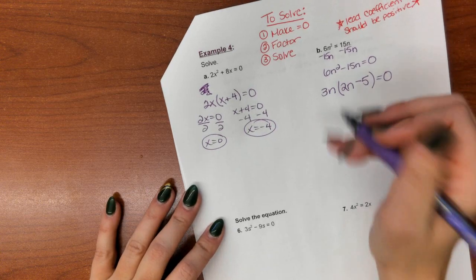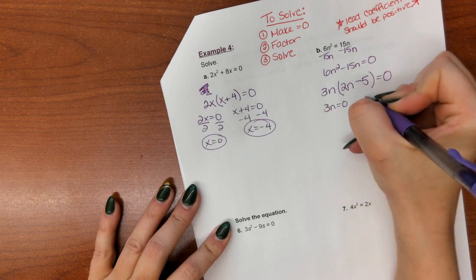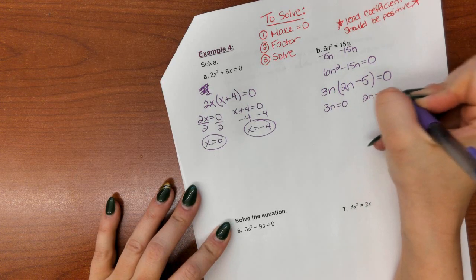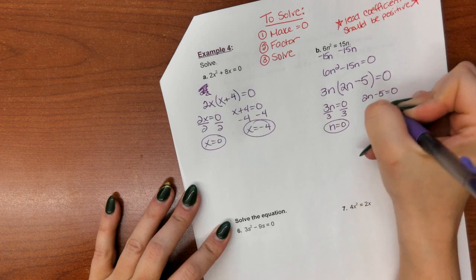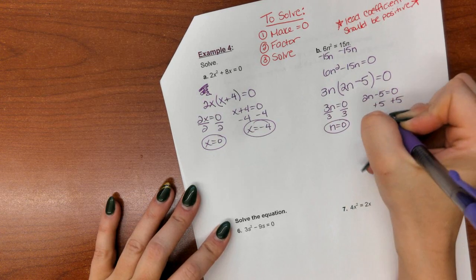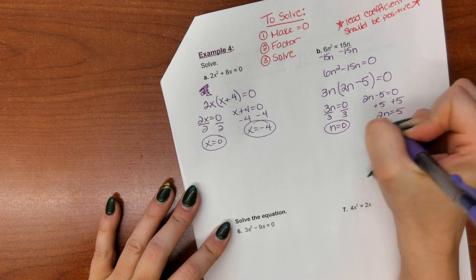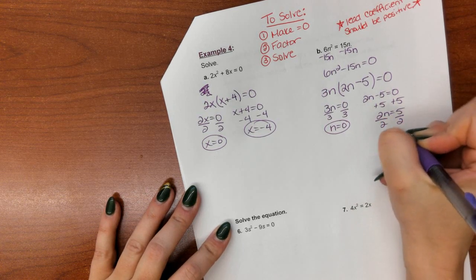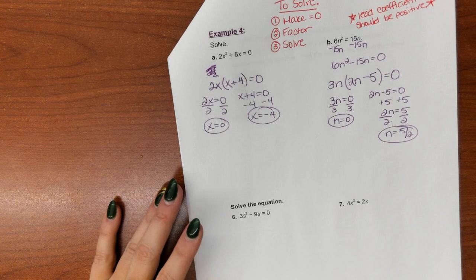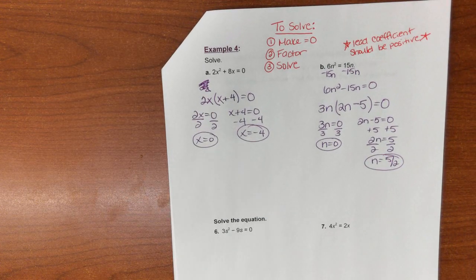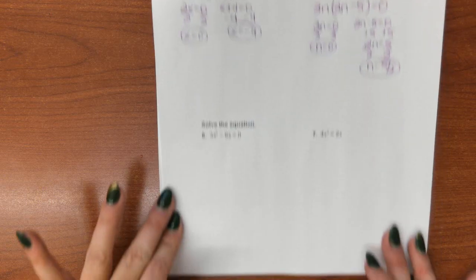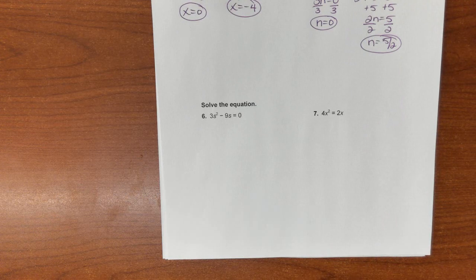And now it's factored and I can separate them and set each piece equal to 0. And then I'll solve. So I'll get n is 0 and n is 5/2 for this right here. You pause the video and try these 2 on your own.